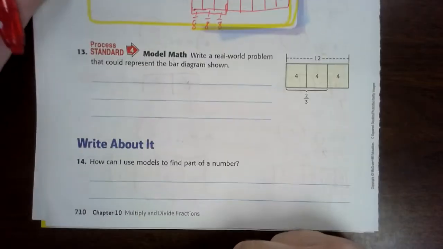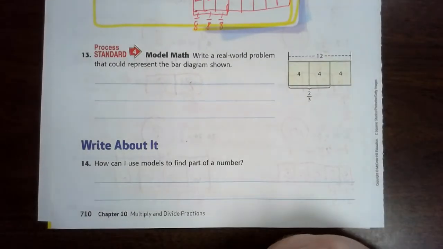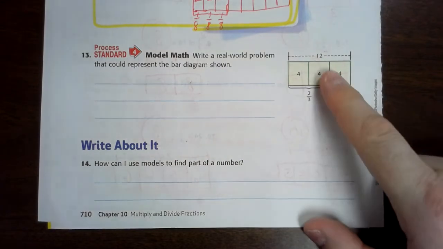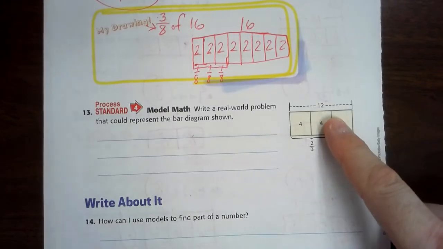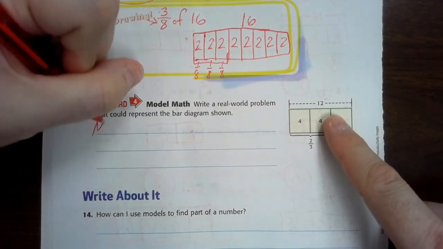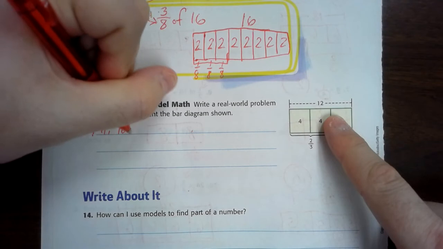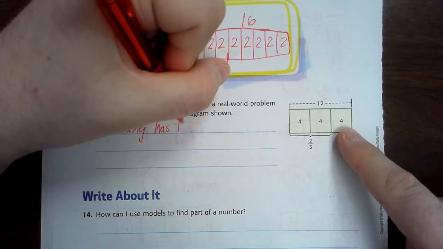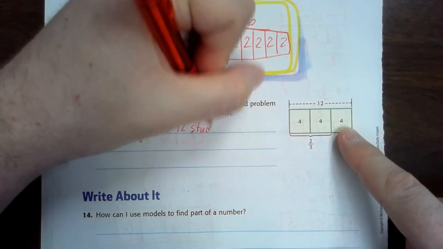Okay. All right, down here, model math. Write a real-world problem that could represent the bar diagram below. Again, you look at 12 as your whole, like they did up here. So let's just say Mr. Young has 12 students.